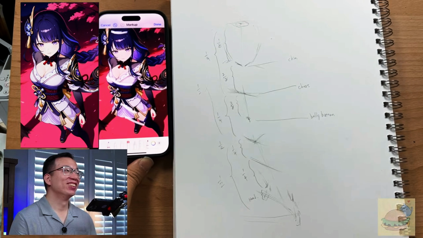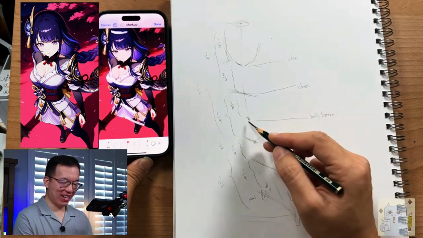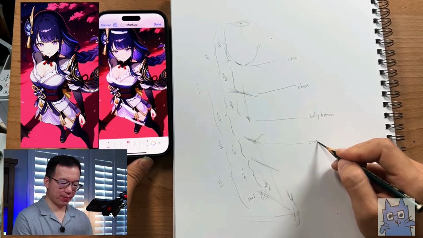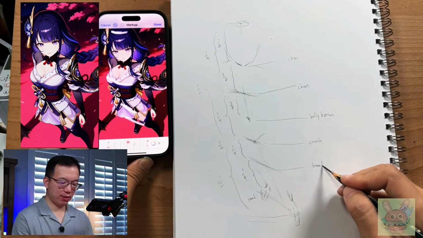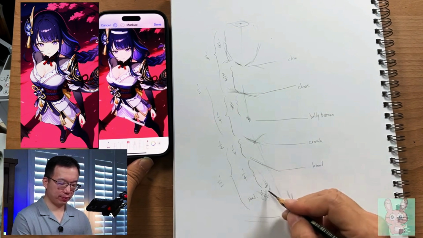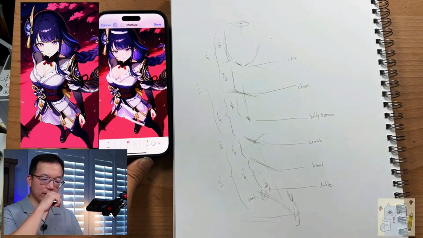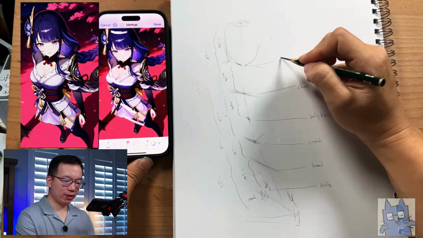Body proportions are mostly 9 head count, especially for adult female characters. Essentially, they are 8 head counts up to the ankle, and then almost all of them wear high heels, especially Genshin Impact characters, so that will add another head count. It's a total of 9 head counts.